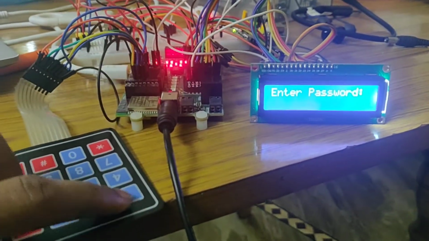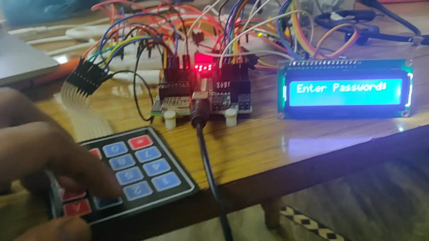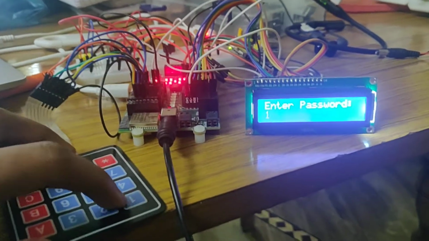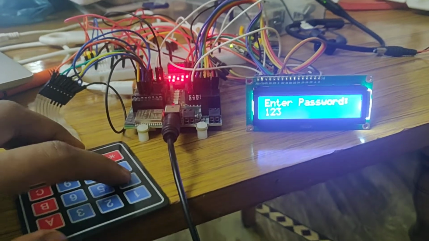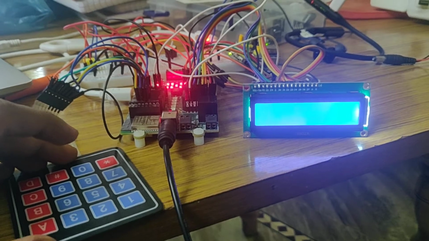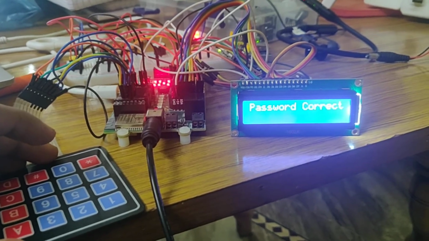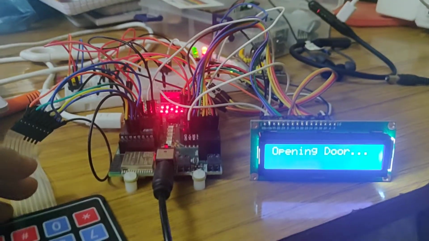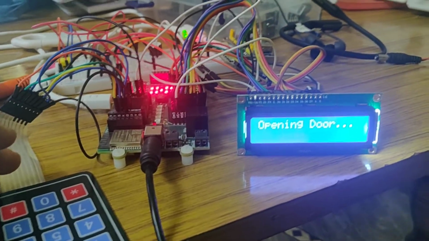Now the initial password is 123456. It's a 6-digit password. So I'm entering the password 1 2 3 4 5 6. It accepts it and says the password is correct. The door opens and then the door closes in some time.